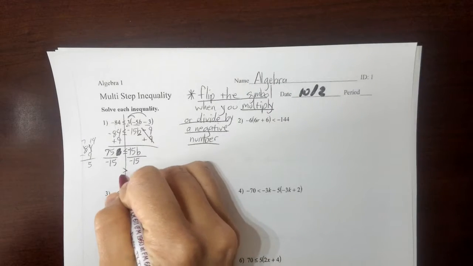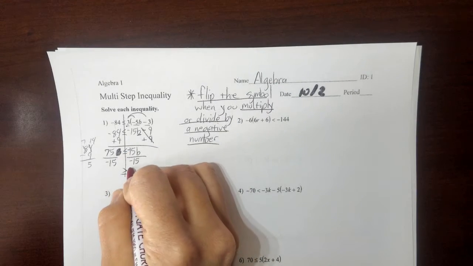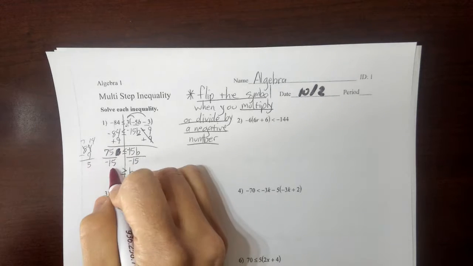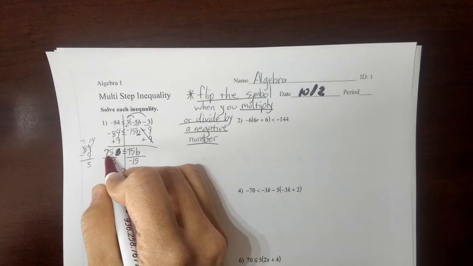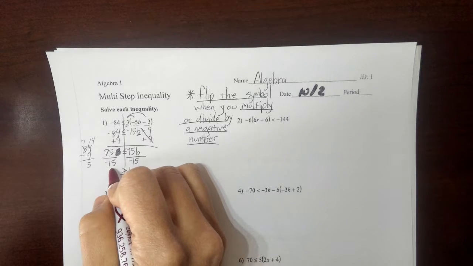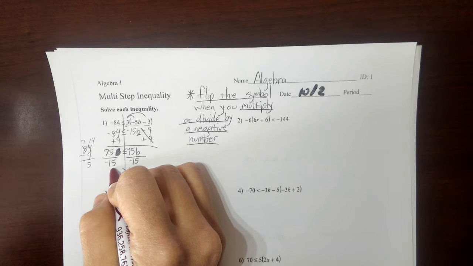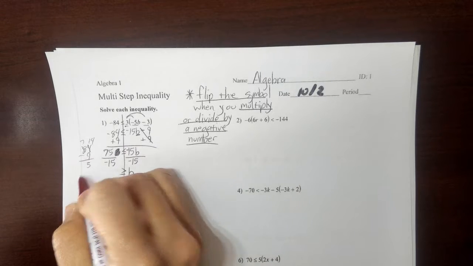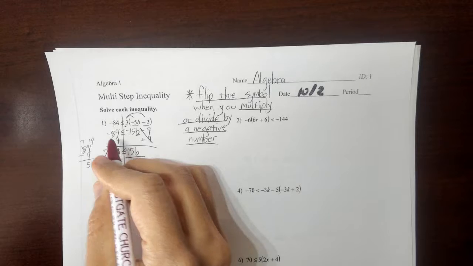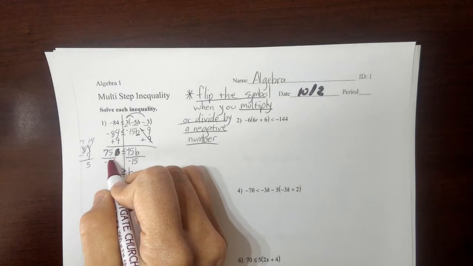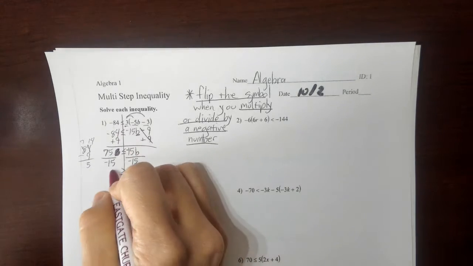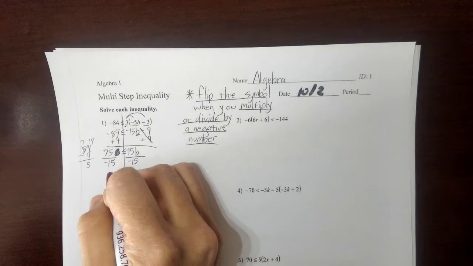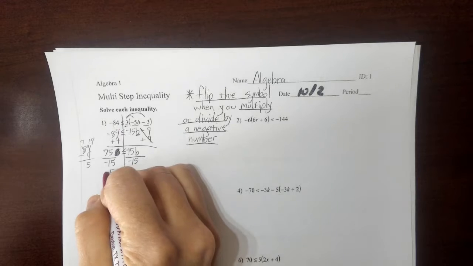So instead of b is greater than, it's going to be b is less than or equal to 75 divided by 15, which would be, let's see, 15 times 4 would be 60. So I'm thinking it's 5. 5 times 15 is 75. Yeah, so this would be 5. So we need negative 5.